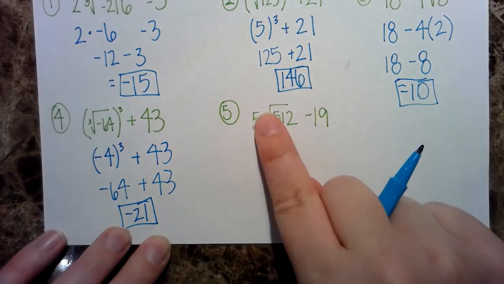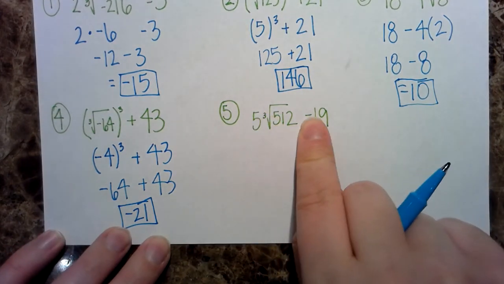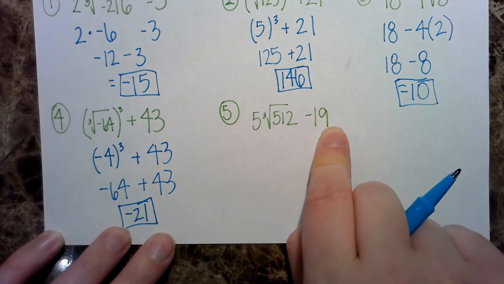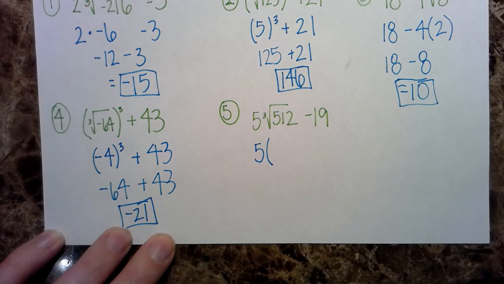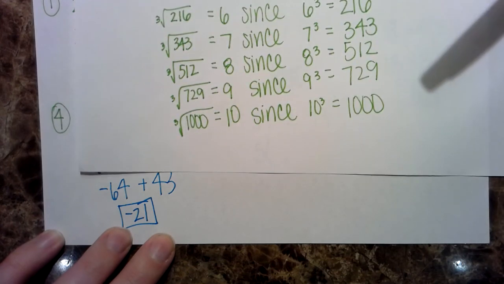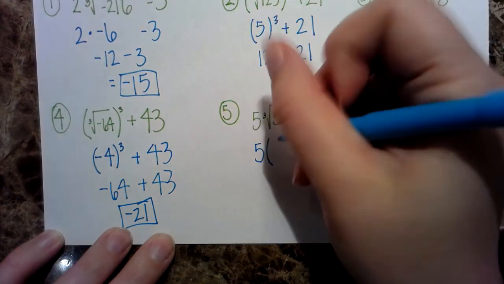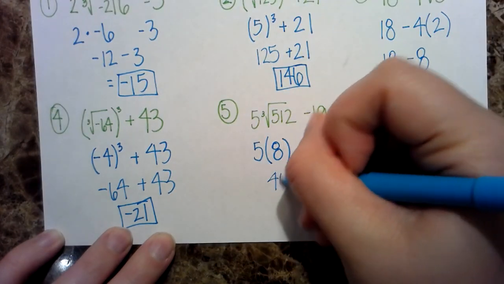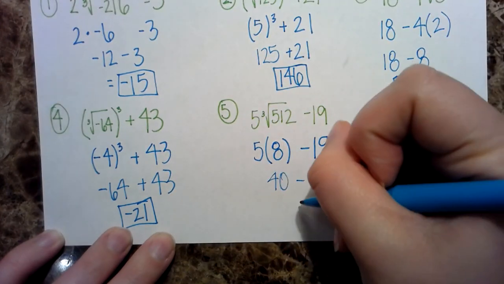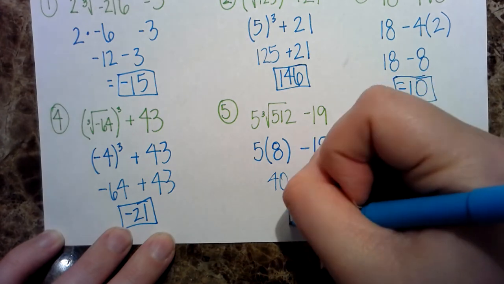Okay, this is 5 times the cube root of 512 minus 19. Okay, I'm going to take 5 times, let's see what the cube root of 512 is. That's 8. So 5 times 8 minus 19. That's going to be 40 minus 19, which is going to give me 21.